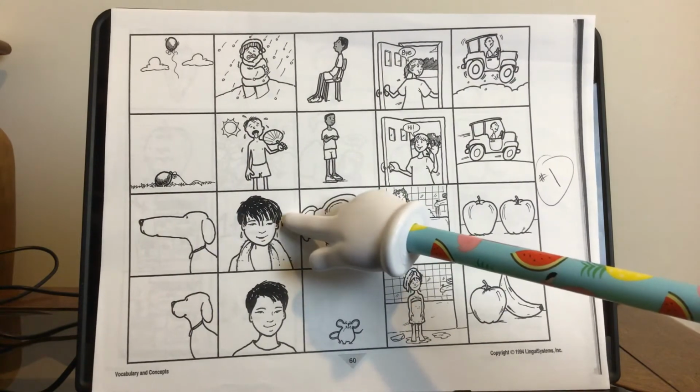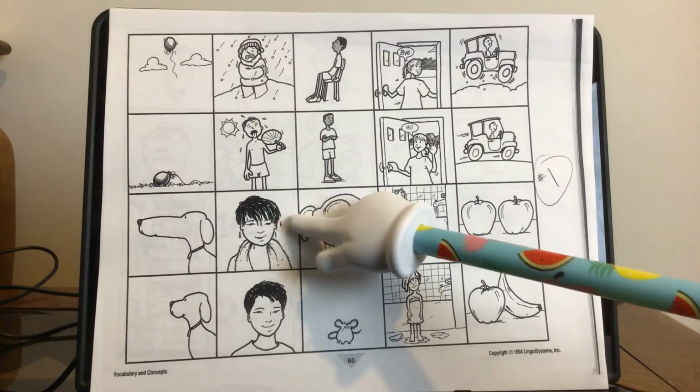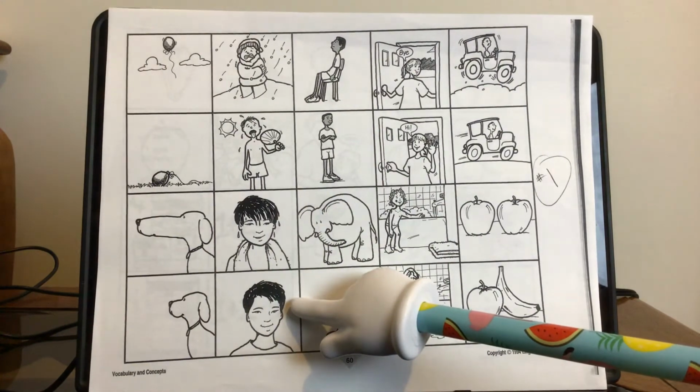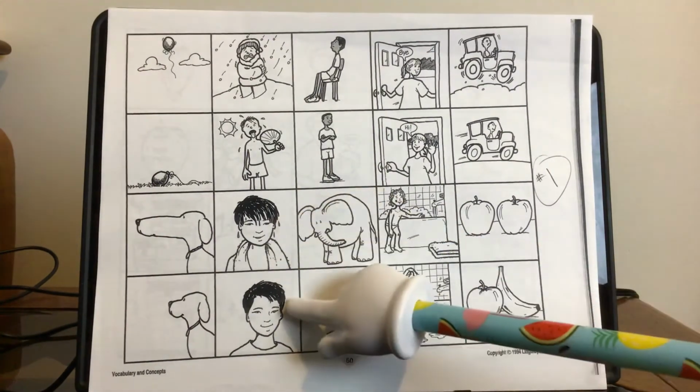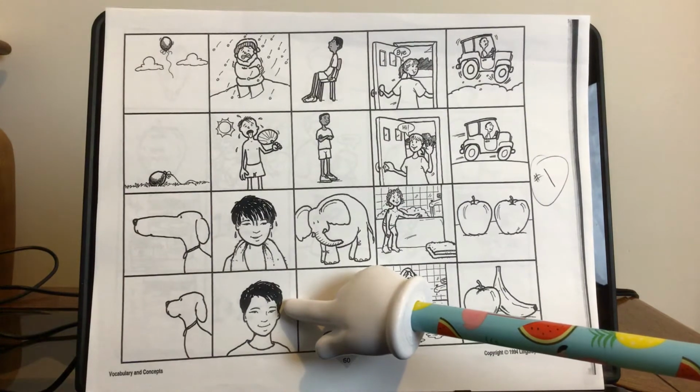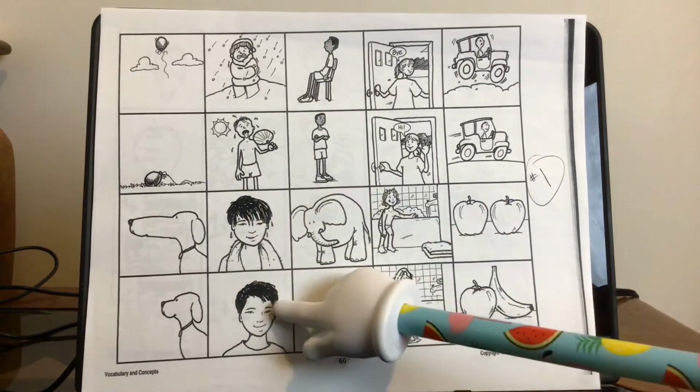Okay, this boy's hair is wet. What's the opposite of wet? If this one means wet, this one means dry. The opposite of wet is dry.